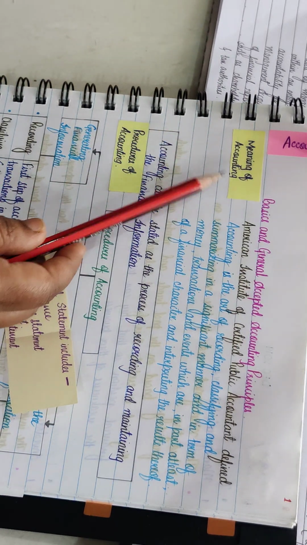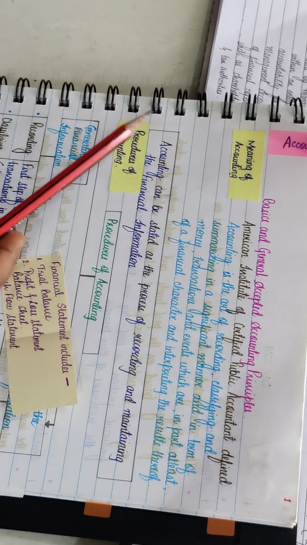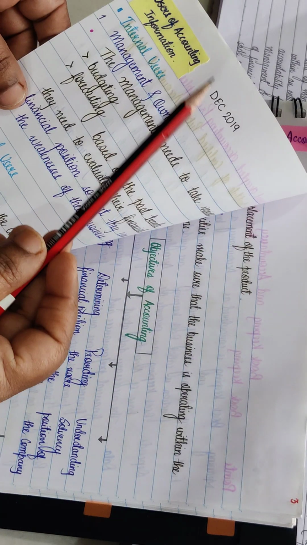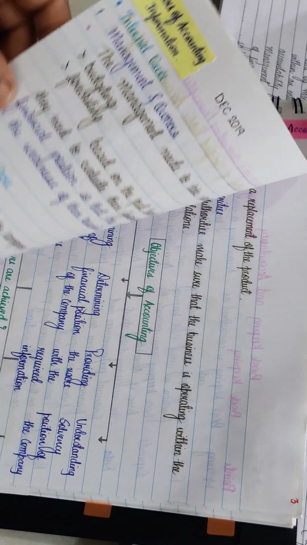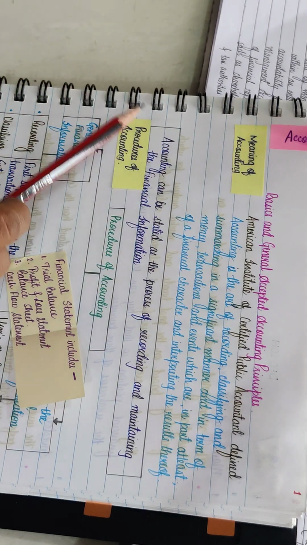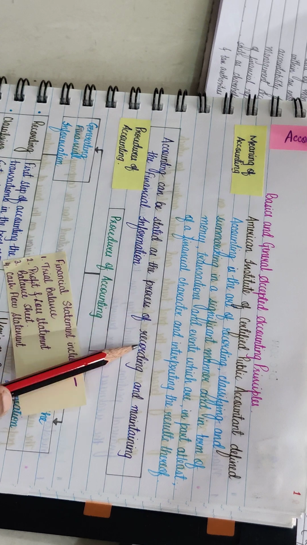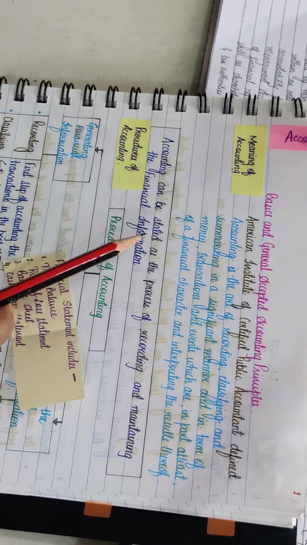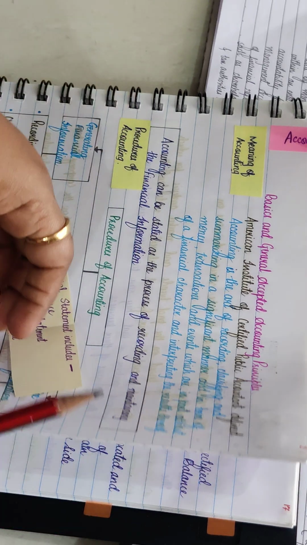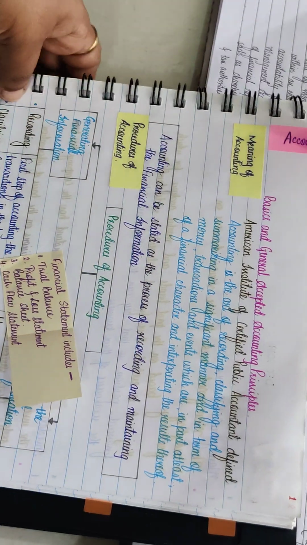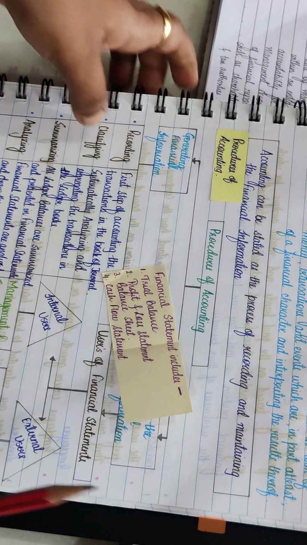Meaning, I have written this on accounting. So any question, any question that has been asked, like users of financial statements, it has been asked in December 2019. Objectives of accounting, they ask anything they ask. So just write one line: accounting can be stated as a process of recording and maintaining the financial information. Start with this, and then you start with your regular answer, whatever they have been asked.